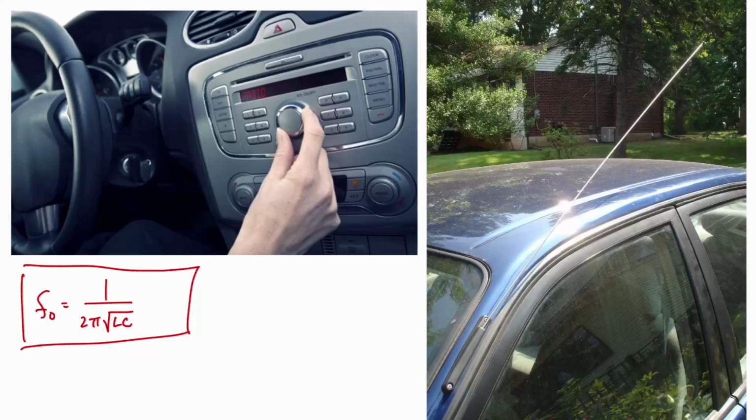You tune it. That knob or the buttons are actually changing capacitance in a circuit. You don't change the inductance, you change the capacitance. So that dial is a capacitor, and as you twist it, you're changing the resonant frequency of the circuit. What frequency will be the most dominant from the ones that the antenna is picking up? It'll be the frequency that the circuit is tuned to.